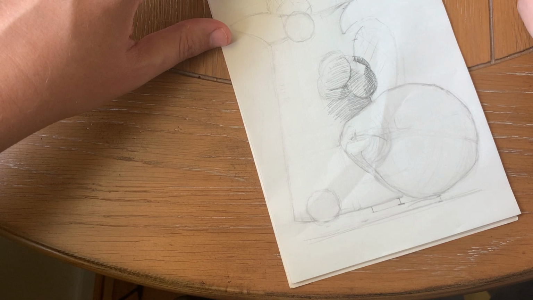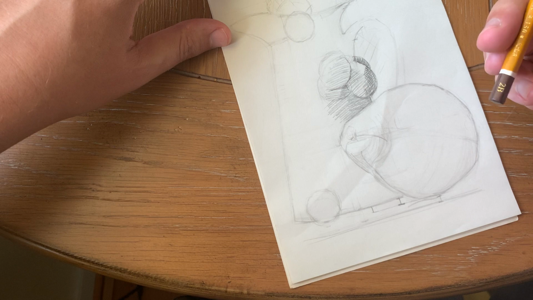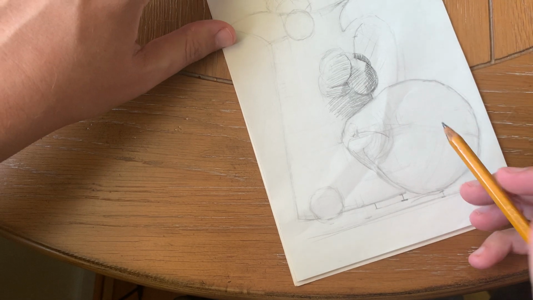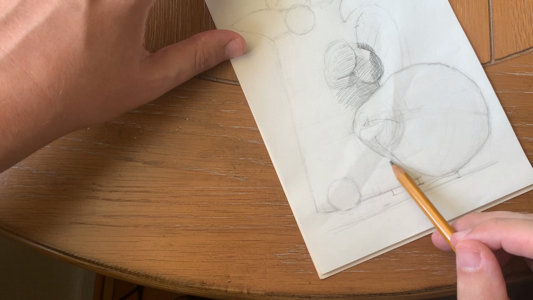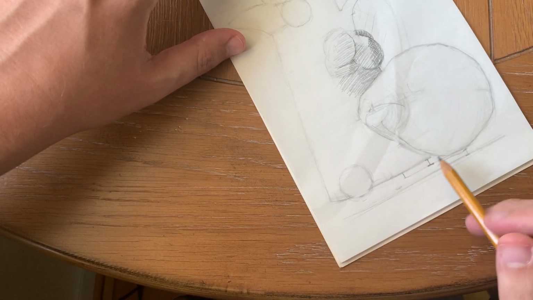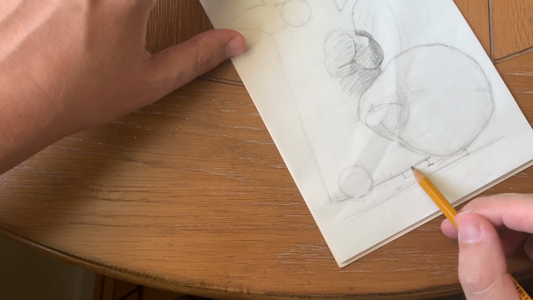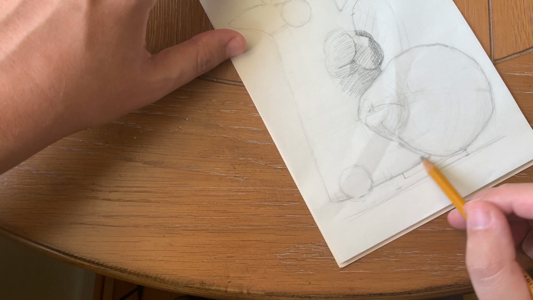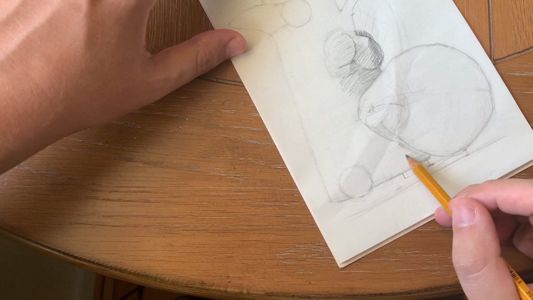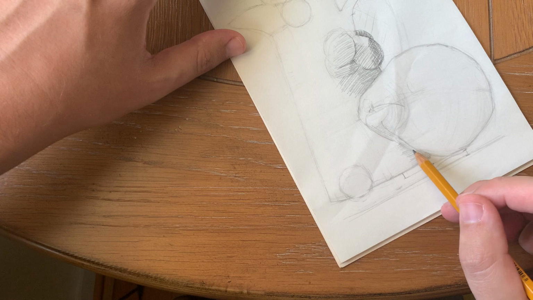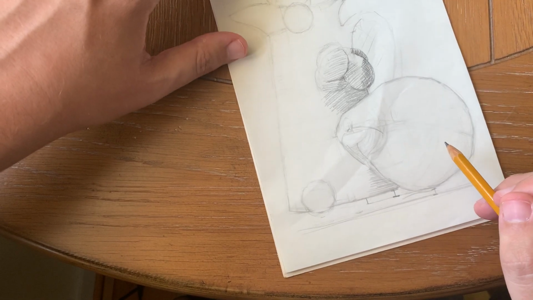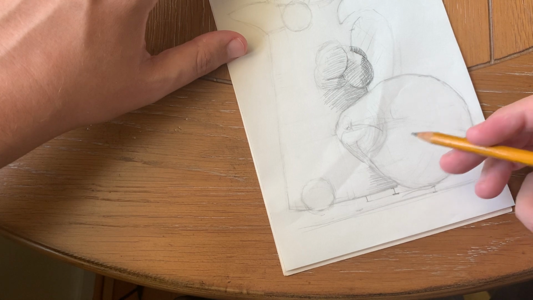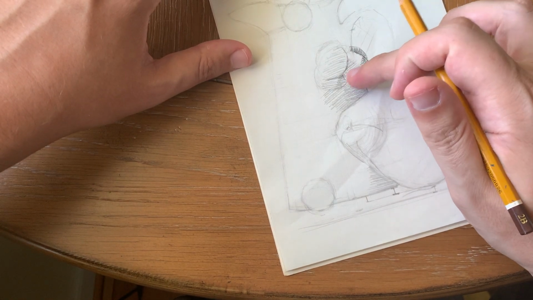So I've been using an 8B there, but I've been pressing pretty lightly on it. So even here when I go to a 2B, I find it helpful to not necessarily start with the absolute darkest dark you think you're going to need, but to start on the darker end of things. And again, reserving the darkest dark, going really dark and really trying to make these shadows really deep.